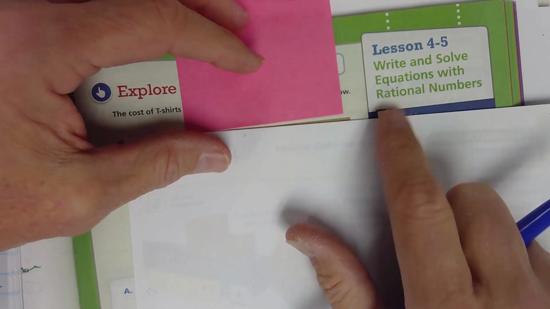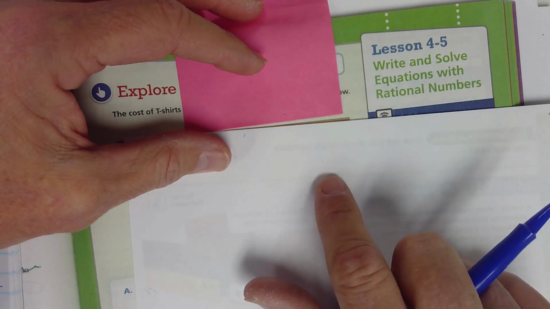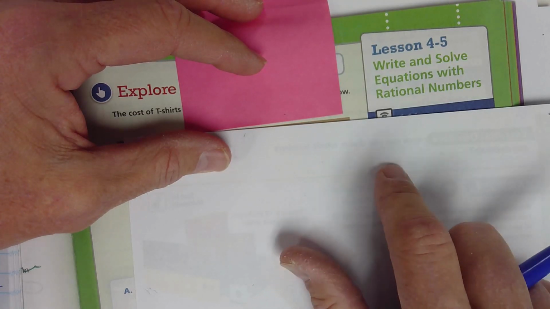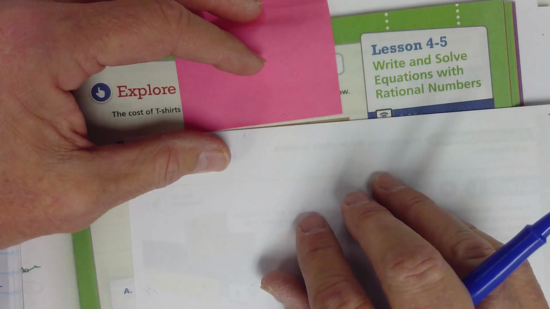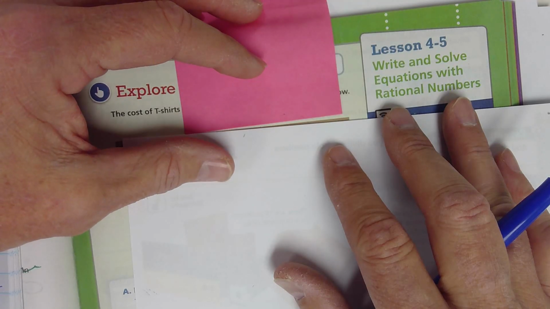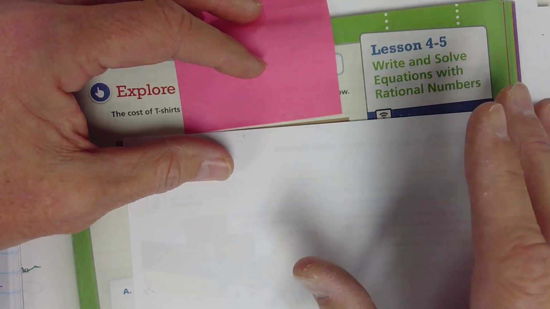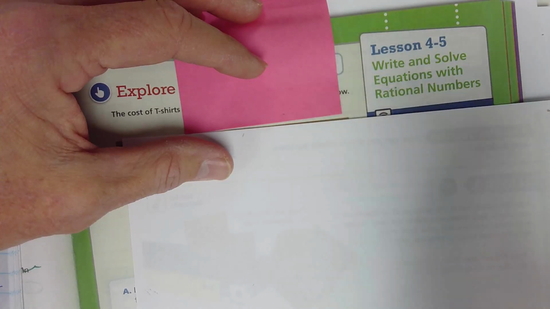You know how to solve equations when they're addition and when they're subtraction and when you're multiplying and dividing, you're solving for the variables. And we've just been using whole numbers for the most part. But now they're going to throw in fractions and decimals. So the process is the same.